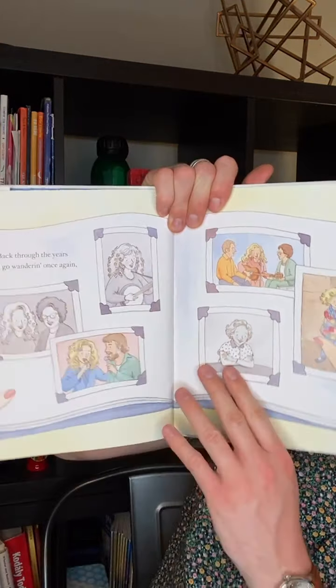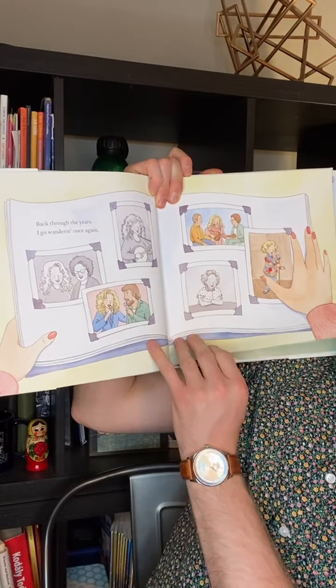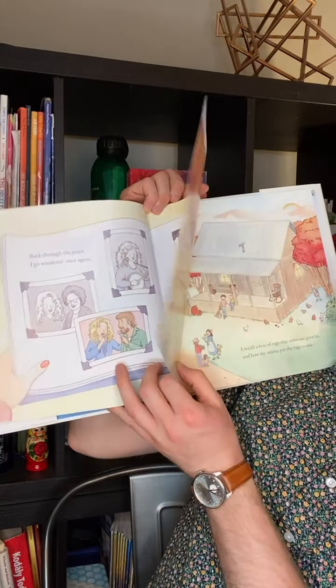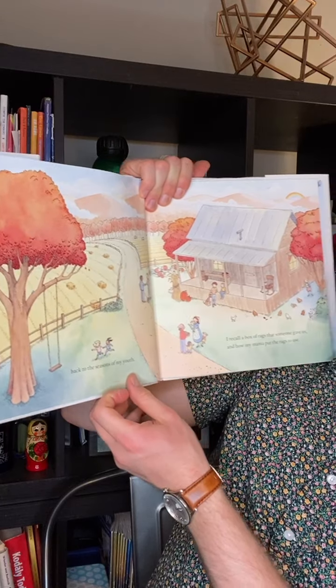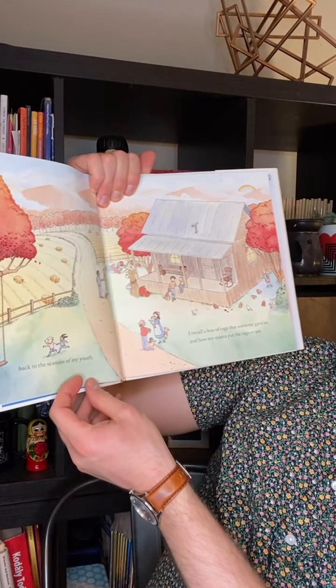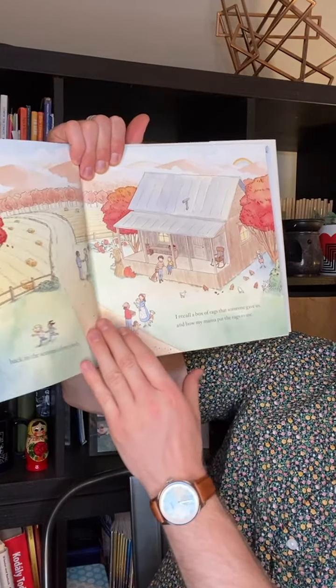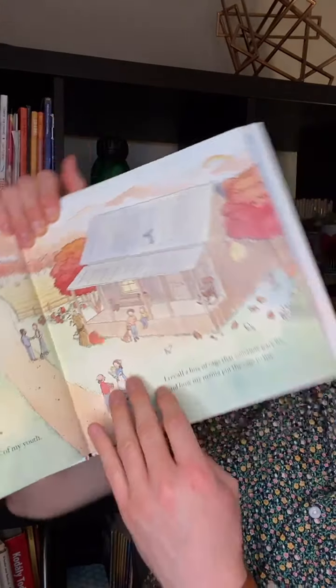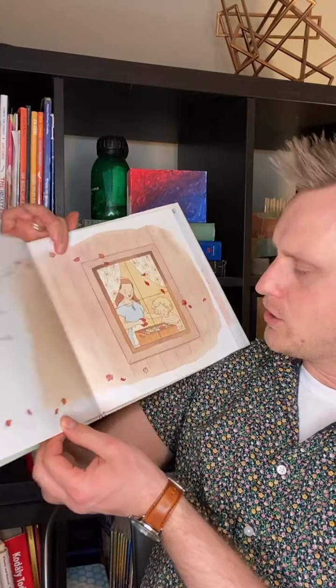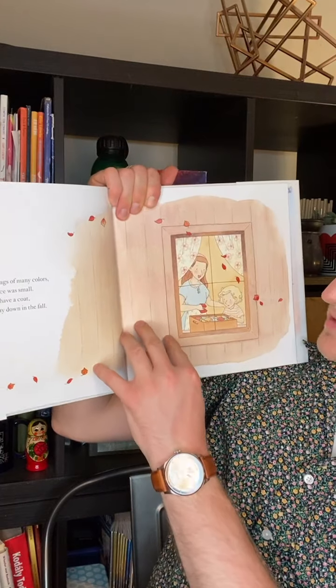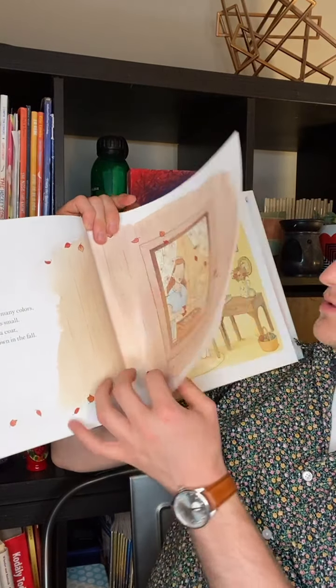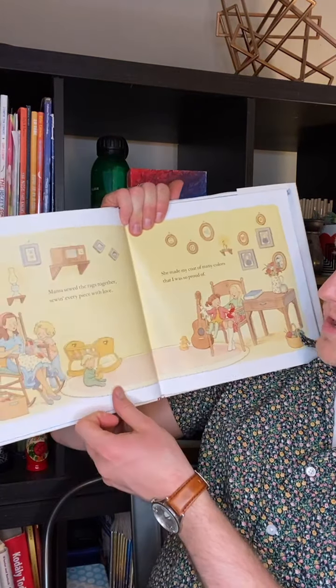It just follows the song Coat of Many Colors by Dolly Parton, and gives a picture for each page. So back through the years, I go wandering once again. Back to the season of my youth. I recall a box of rags that someone gave us, and how my mama put those rags to use. It shows their little Tennessee mountain home and how her mom takes those rags and turns them into this coat for Dolly to wear.